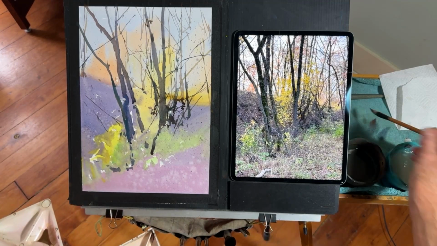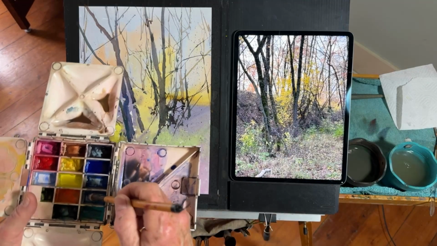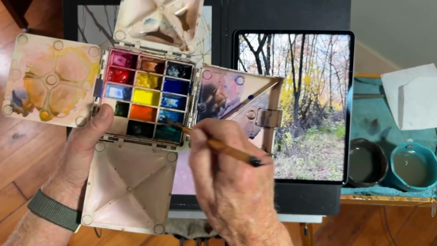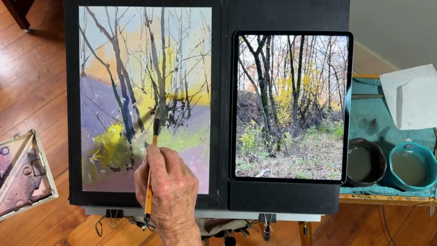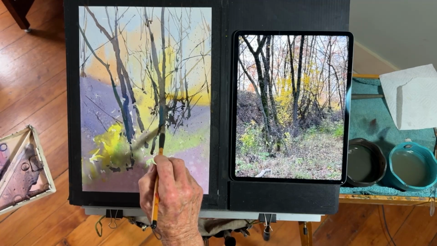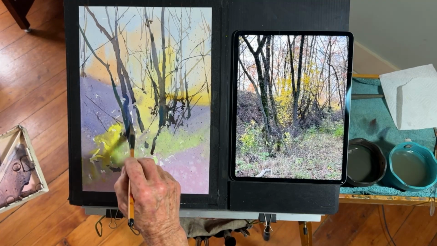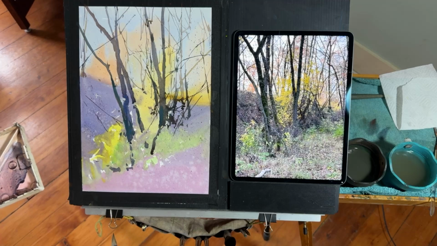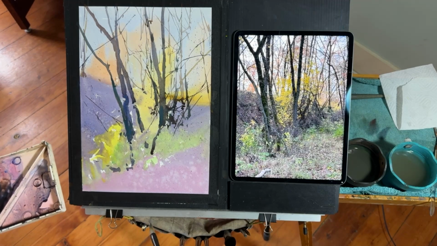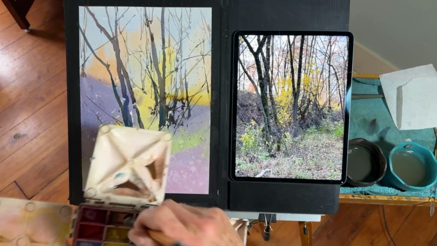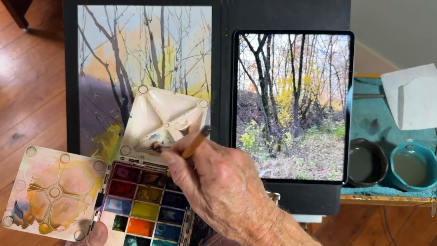Putting that down, taking this brush, I want to get a little bit of cerulean blue, kind of very dense paint. While this is still damp, I want to touch it in there into these trunks so that it bleeds in. I want to get some brownish mixture.